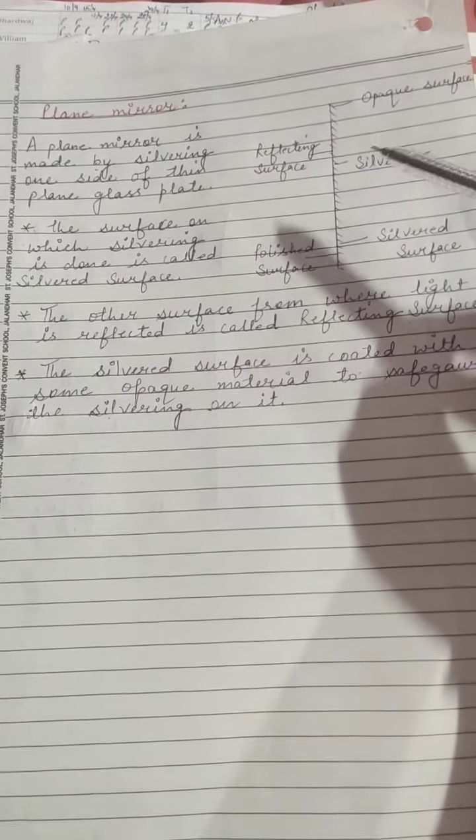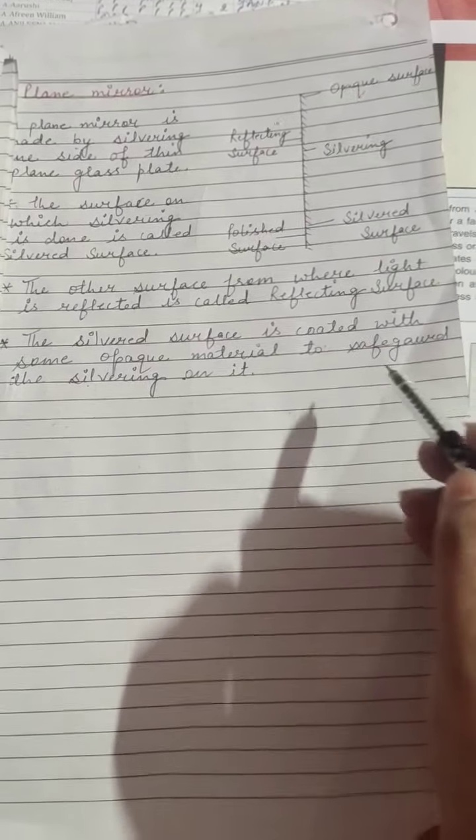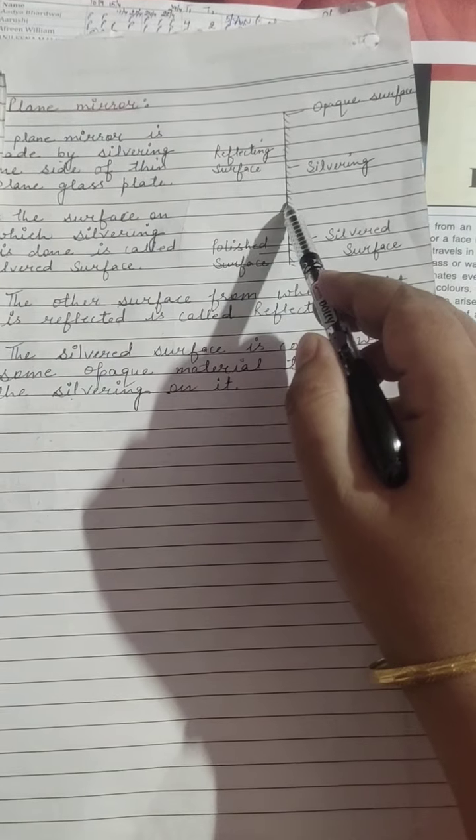So the main points to remember in this plane mirror are that firstly we have to take a thin plain glass plate. We will do silvering on one surface. That surface is called the silvered surface. The other surface is called the reflecting surface, from where the light will reflect. After silvering, we will coat this silvering with any opaque material, and that will be your opaque surface. It will safeguard the silvering and it will not allow light falling on this surface to pass through it. The light will get reflected from this silvered surface.